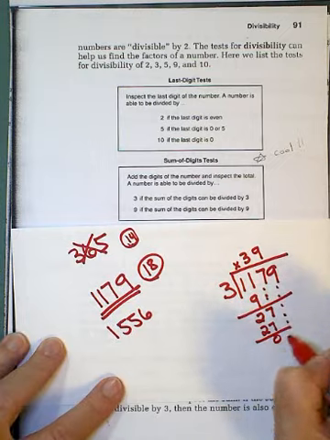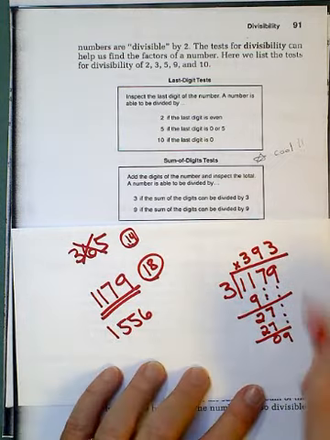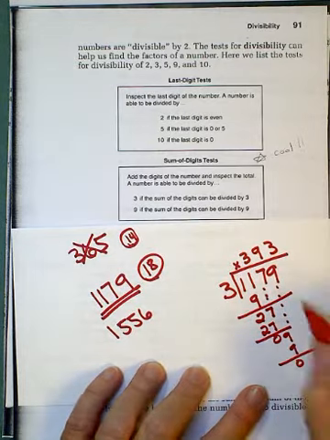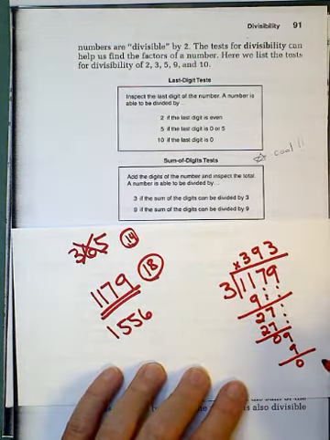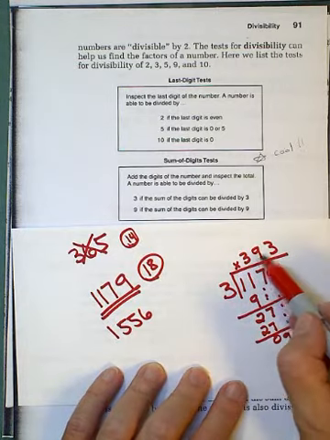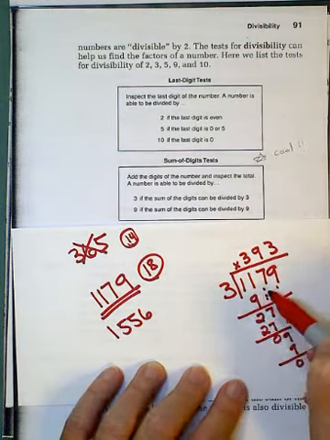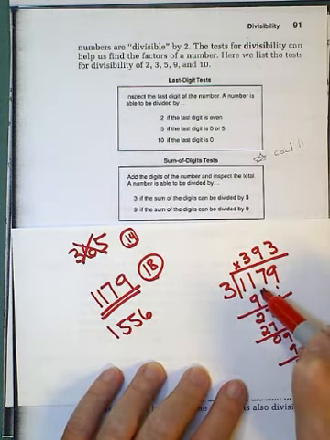3 goes into 9 3 times. We multiply, we subtract. There's no more to bring down. Our problem is finished. And we've learned that 3 times 393 does in fact equal 1,179. Therefore, this number is divisible by 3.